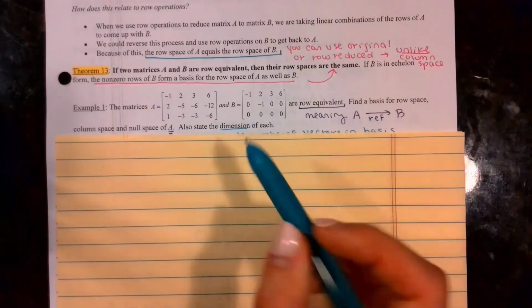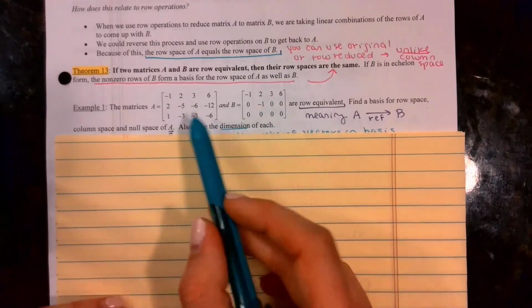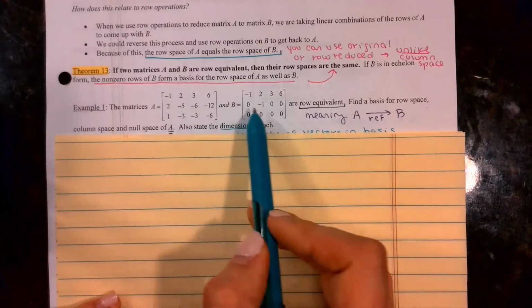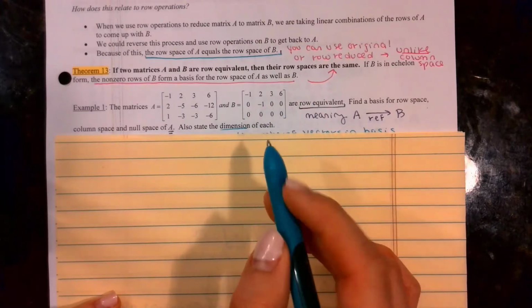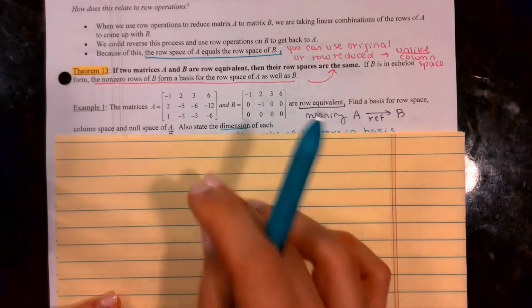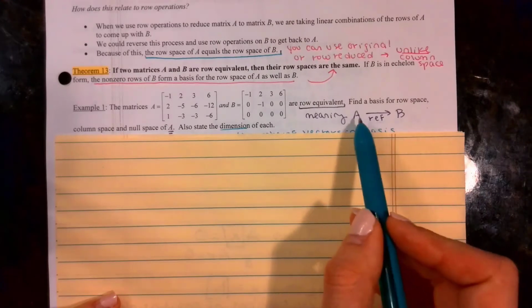Okay, so I've got this matrix, which is the same as the one I gave you earlier, and B. These two are row equivalent, and this is not in row reduced echelon form, but it is in echelon form. Not row reduced, but just echelon form. And that's what I wrote here.